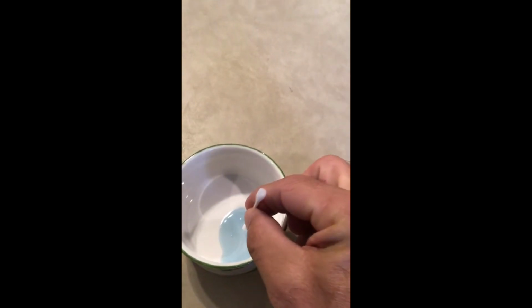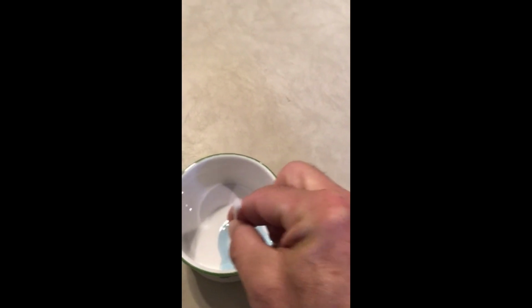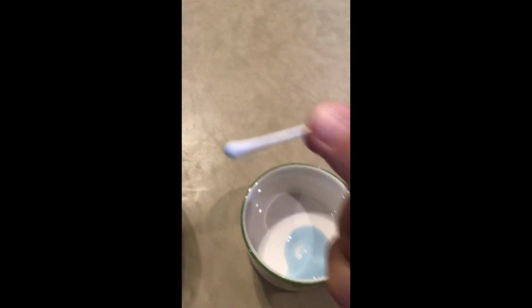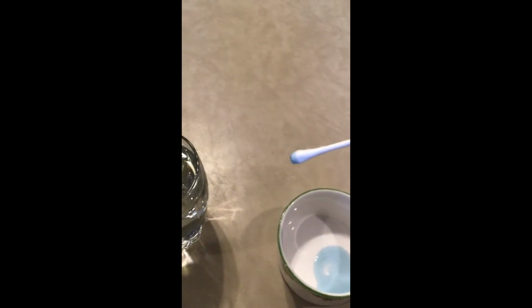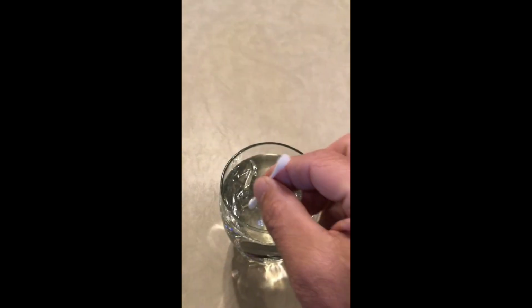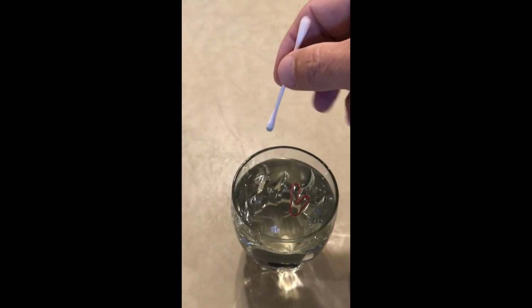The next thing I'm going to do is dip the cotton swab into some dish soap. So you can see it there, the blue dish soap. And then we're going to dip the cotton swab with the dish soap into the water to try to reduce the surface tension. What do you think is going to happen? Everybody have their hypothesis? Okay, let's give it a try. See if I can do this without blocking the camera.